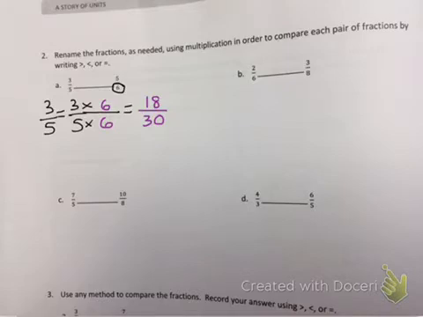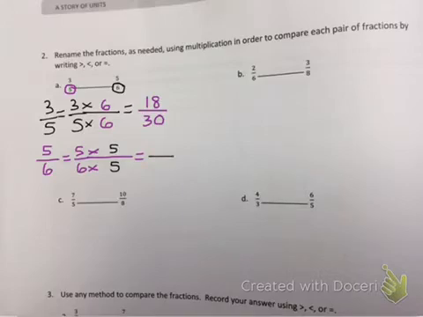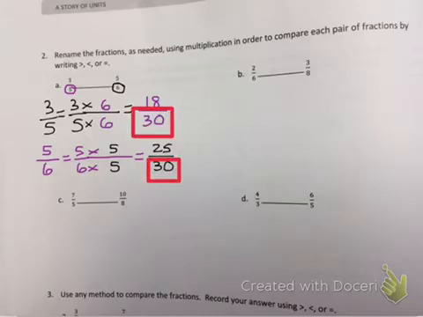Okay, now let's work with 5/6. We're going to use multiplication to find the common denominator. Instead, we are going to take the 5, the denominator of 3/5, and multiply by 5 on the numerator and denominator. And now we have 25/30ths. See how the denominators are the same here? Boom. Boom. We have common denominators because we used the opposite denominator to multiply by.